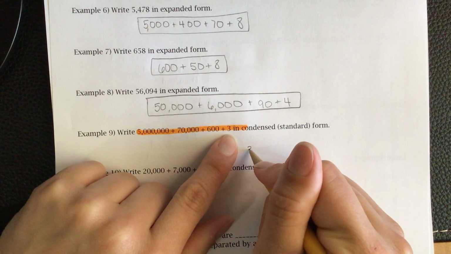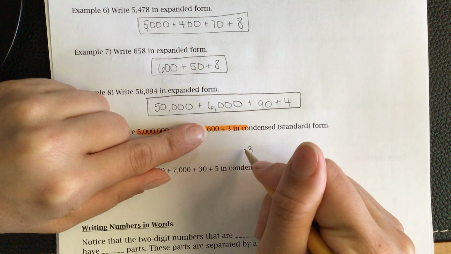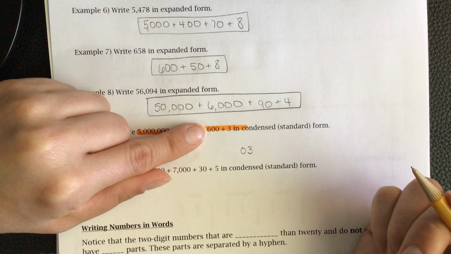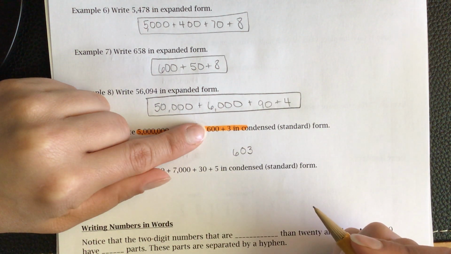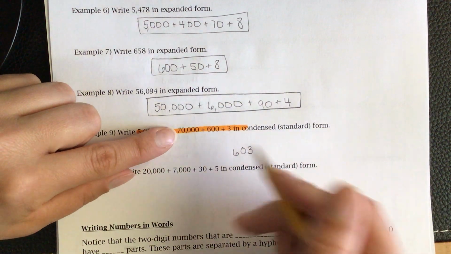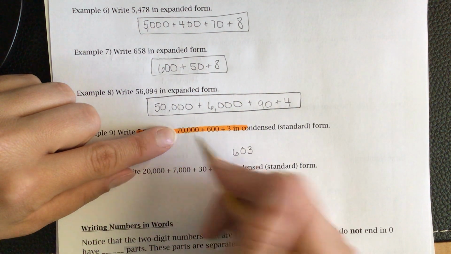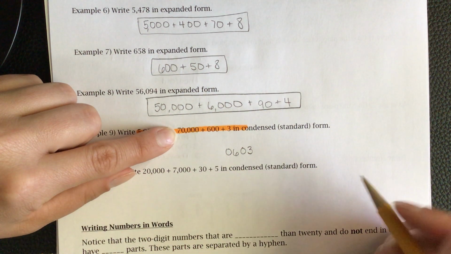So we have 3 in the ones. Now, is there a tens value? Nope, so I'm going to put a 0 there. Now I have the 600, so I have 600. And then what comes after hundreds? Thousands. We don't have 1,000, we have 10,000. So we're going to have a 0 for the 1,000.